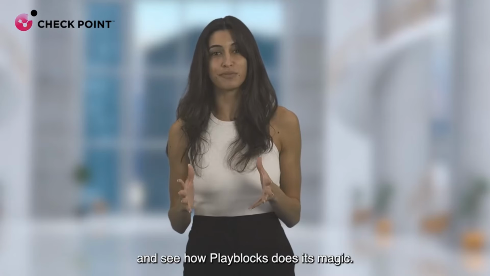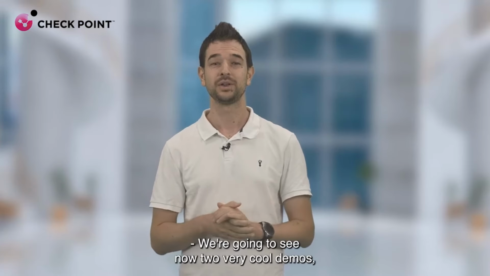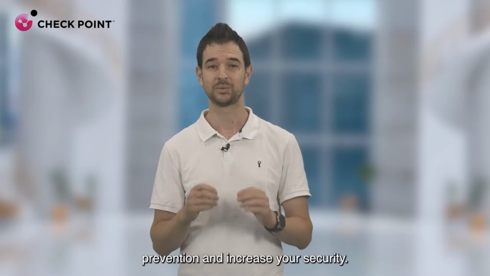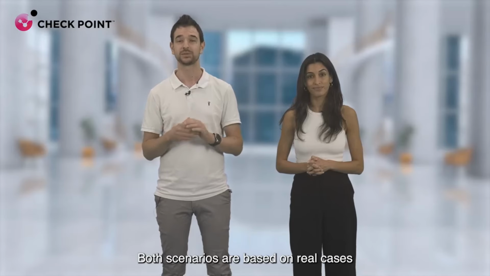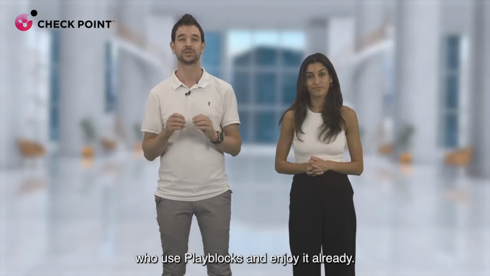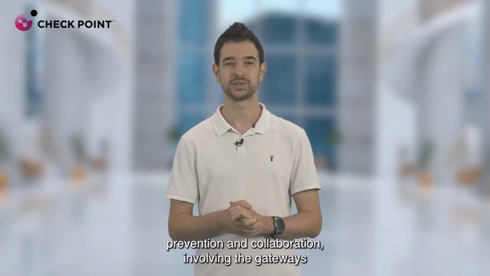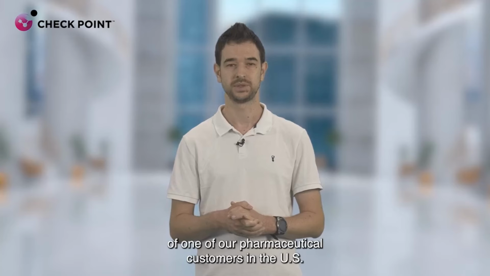Let's review the platform and see how Playblocks does its magic. We're going to see now two very cool demos, demonstrating the power and added value of Horizon Playblocks to deliver collaborative prevention and increase your security. Both scenarios are based on real cases that happened recently to a couple of our customers who use Playblocks and enjoy it already. In our first story, we're going to demonstrate Playblocks prevention and collaboration involving the gateways of one of our pharmaceutical customers in the US.